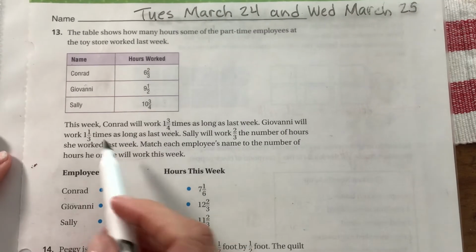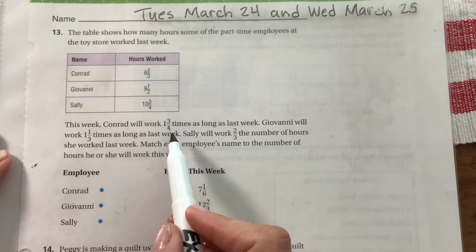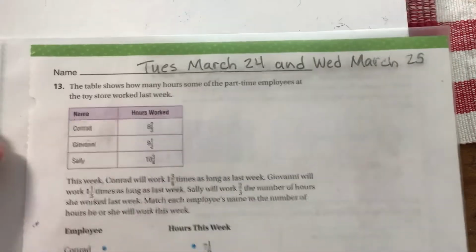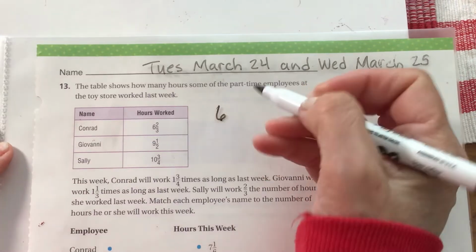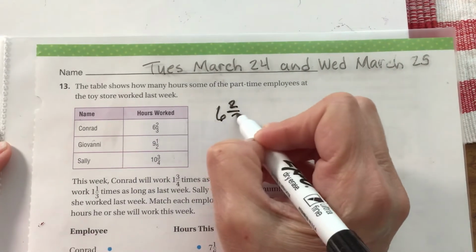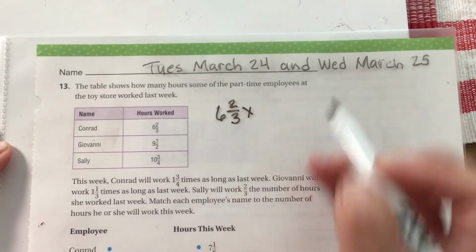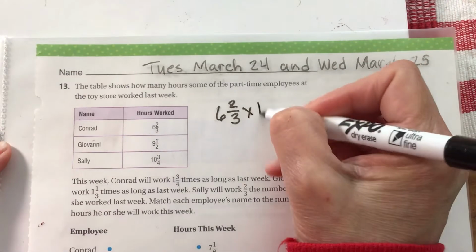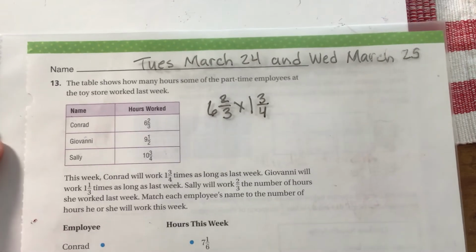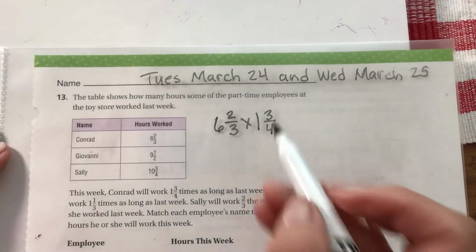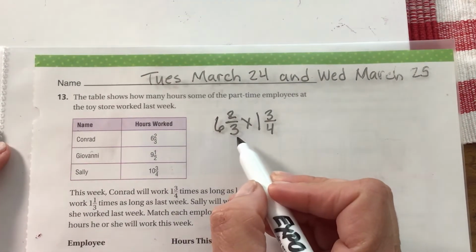And let's look at Conrad. Conrad, 1 3/4 times as long. So last week, Conrad worked 6 2/3, and I want to multiply that by 1 3/4. This is one of those ones that you might want to do on a piece of scratch paper, unless you can squeeze it all in. You do have a little bit of room here. Okay, so remember, I'm just figuring out Conrad first.